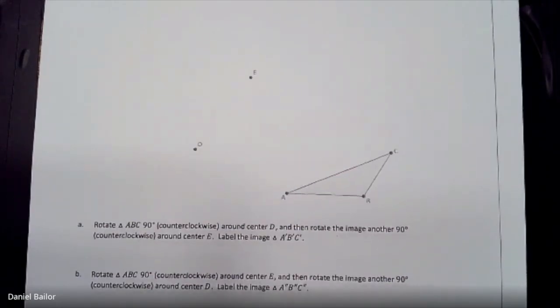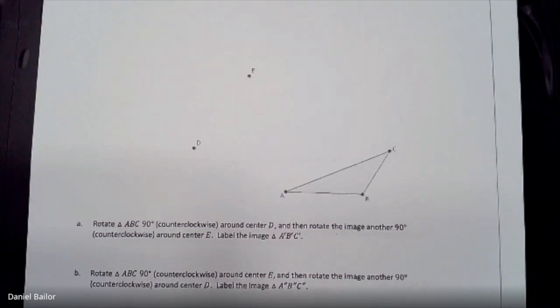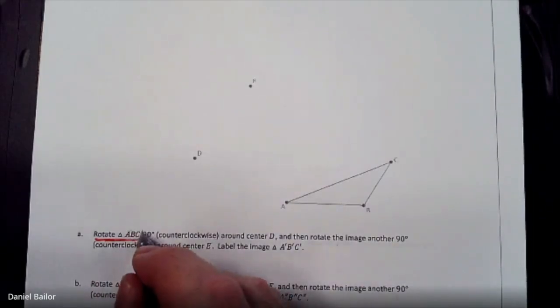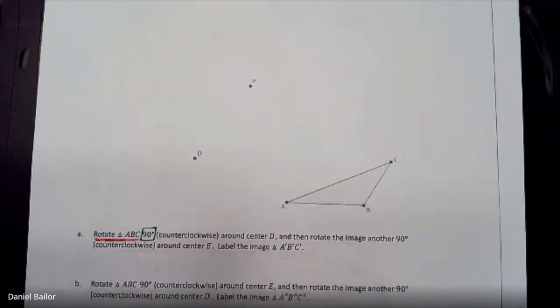So let's remember, we're just going to follow the instructions one at a time. We're not going to overwhelm ourselves by reading everything. Let's just do step by step. Just like if you're cooking, just like if you're building something, you follow the steps in order. So let's look at part A and see what this page has to teach us. It says rotate. We're rotating again. Triangle ABC. And this time it says 90 degrees. So this time it told us how much. Around center D.